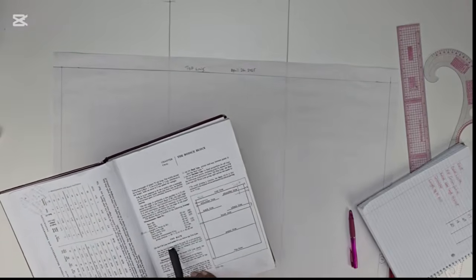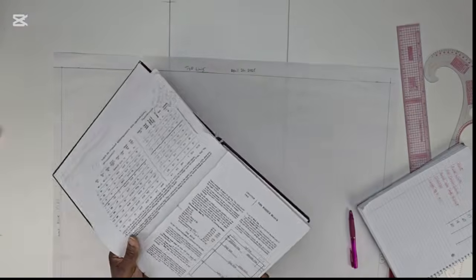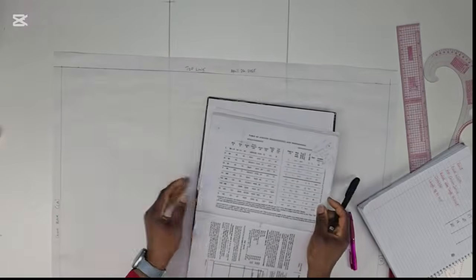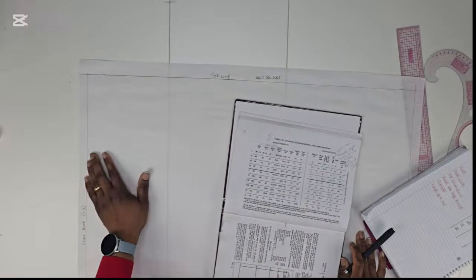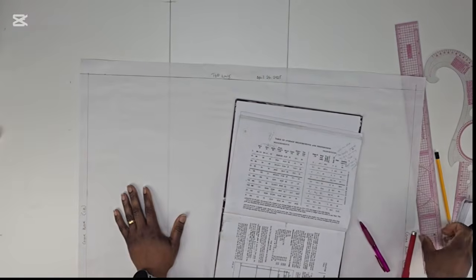So he said now the back. So we are drafting the back now. He said on the center back line, point O is 3 centimeters. In our case, our point O is 4 centimeters from the center back line. These are center back line. So our point O is 4 centimeters.